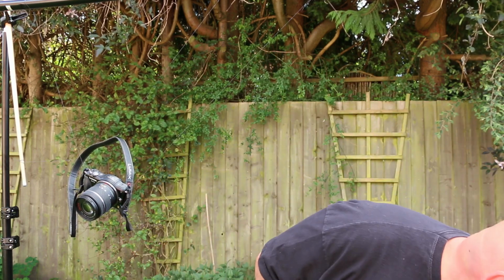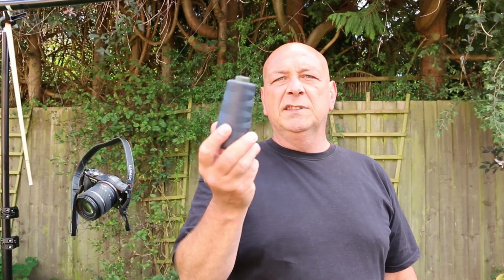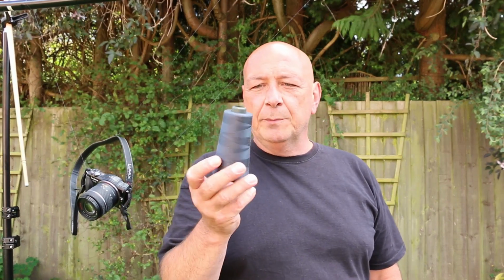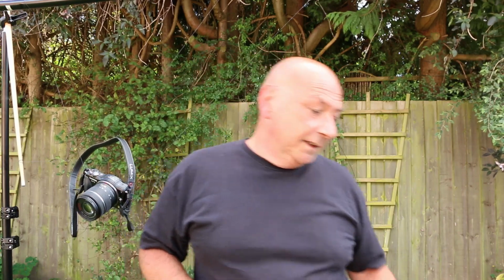So, a few items. First of all, we have some thread. Stole it from my girl from the sewing equipment. Make sure it is strong enough to really hold the item you want to put up in the air. If it breaks, it drops down on the floor, it's not worth it.